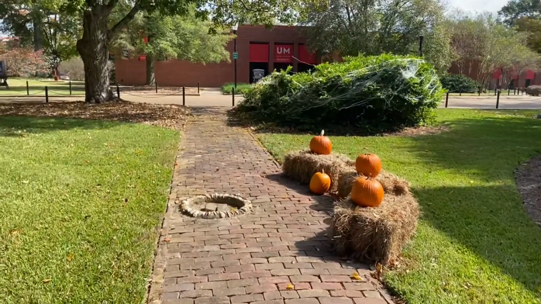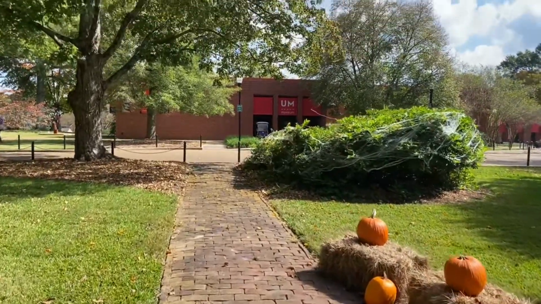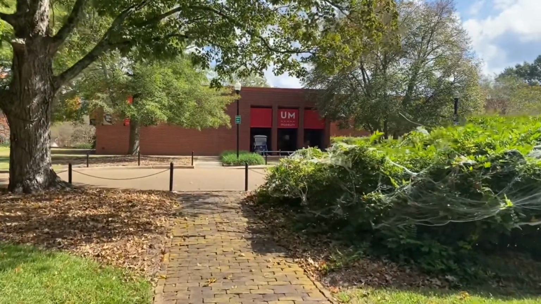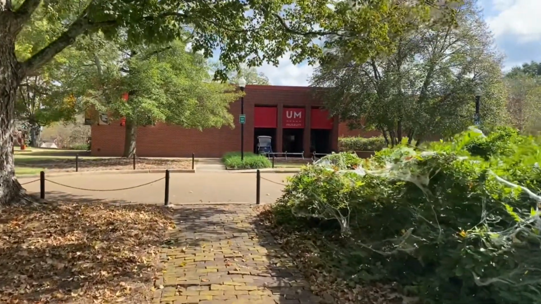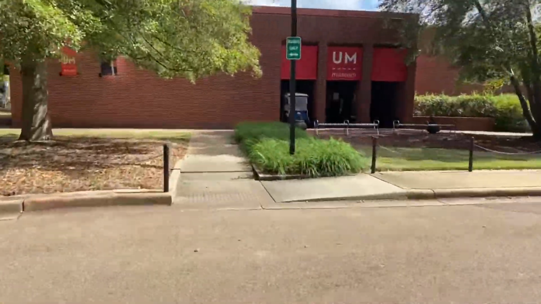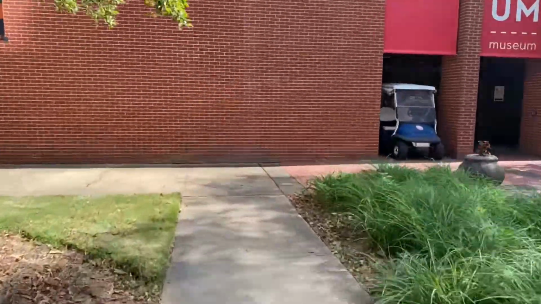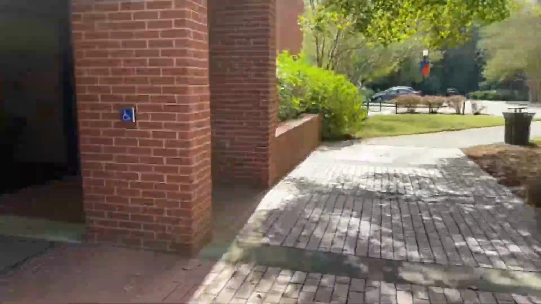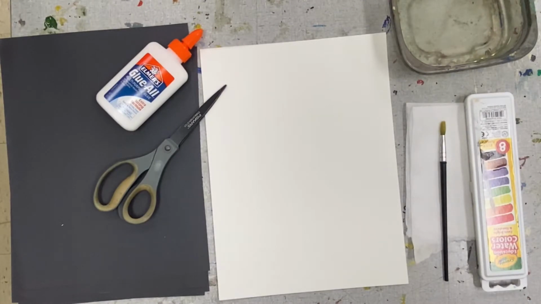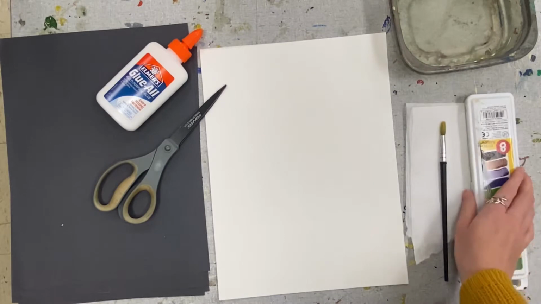Follow us to the studio so we can start this week's project. We'll be creating our very own haunted house spooky scene inspired by the Walton Young house.